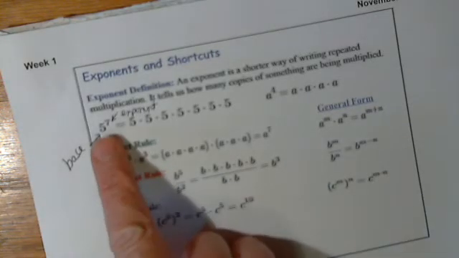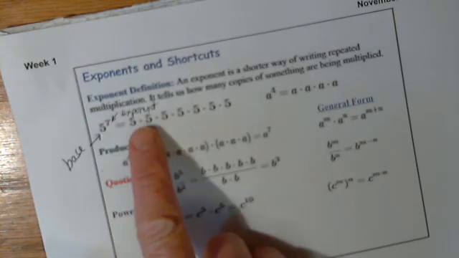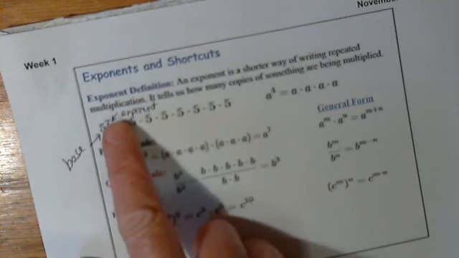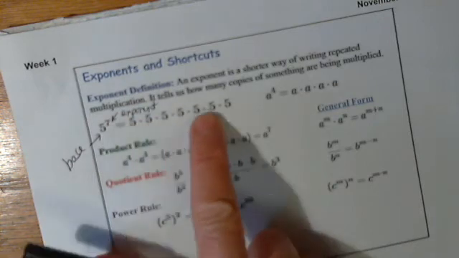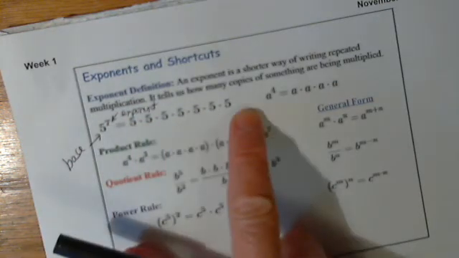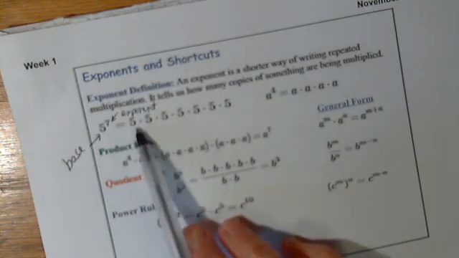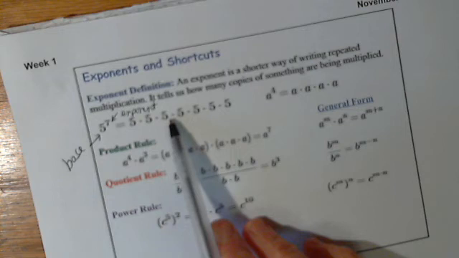What does it mean when we raise a base to an exponent? Well, the base tells us what number we're multiplying over and over again, and the exponent tells us how many of that number we're multiplying. So notice the 5 is written over and over again. How many times? 7 times. 1, 2, 3, 4, 5, 6, 7.